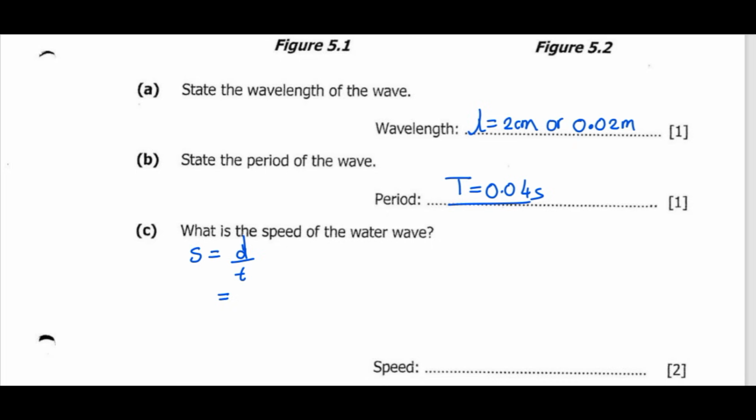Now what's our distance? We can say distance is 0.02 as our wavelength over 0.04. So 0.02 divided by 0.04, I'm getting 0.5 meters per second.